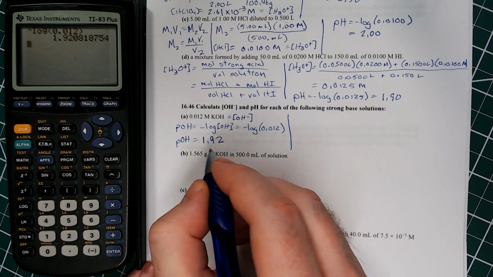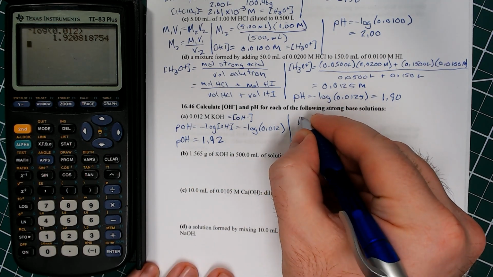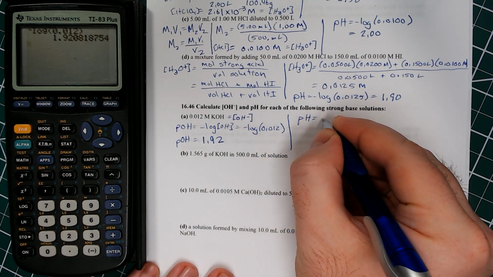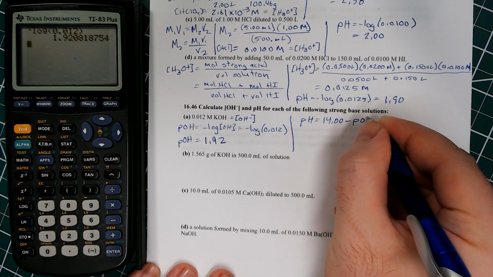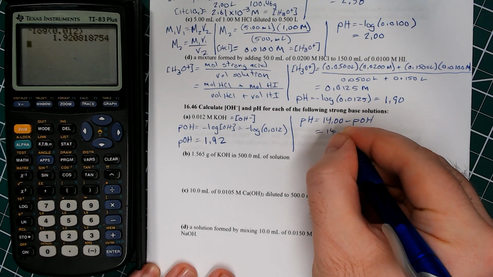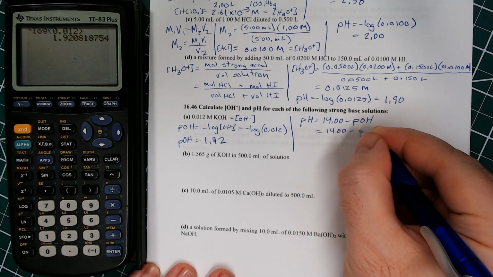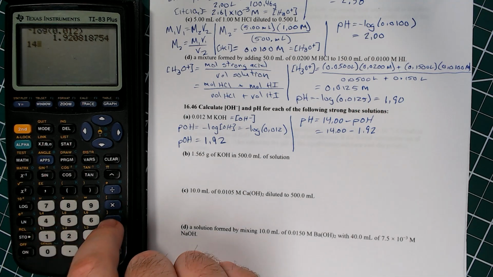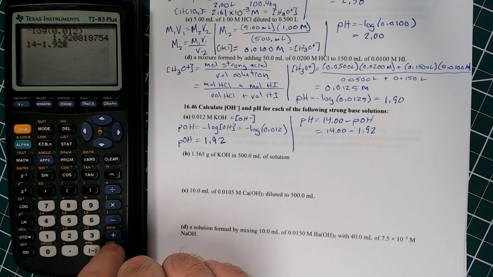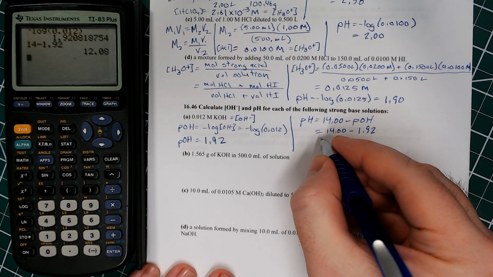We need to take that number and subtract it from 14. So remember, the pH is equal to 14.00 minus the pOH. So 14.00 minus 1.92, and we of course get 12.08.